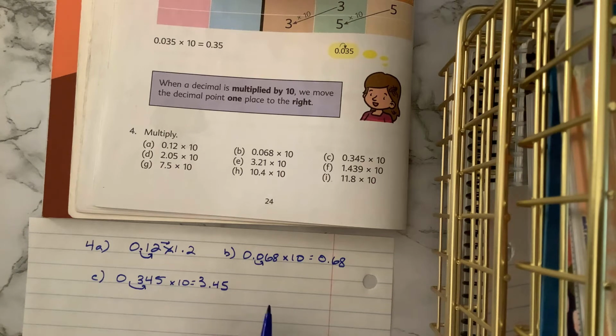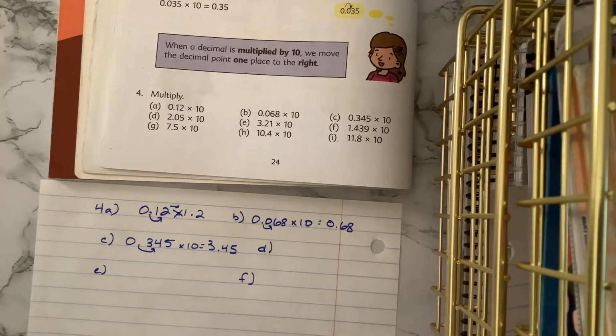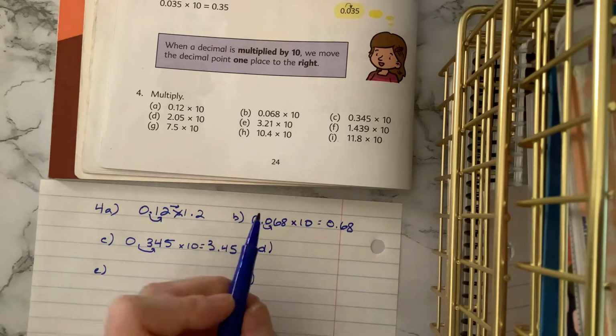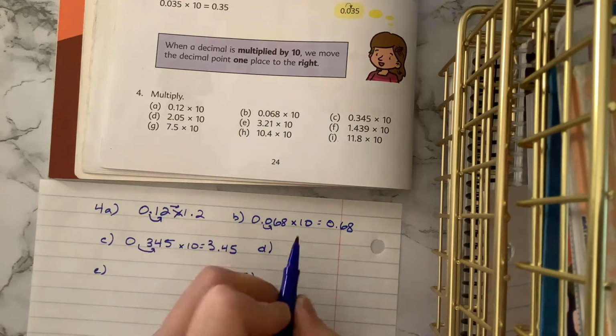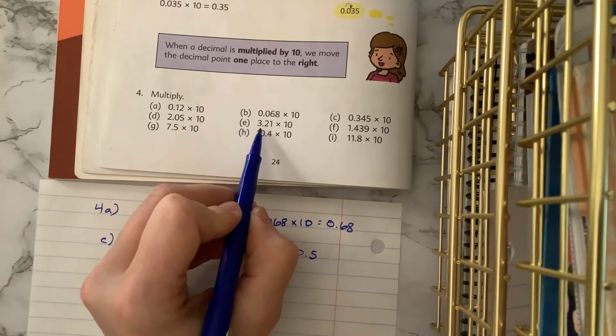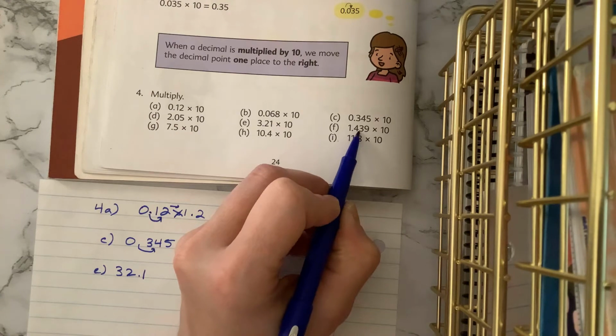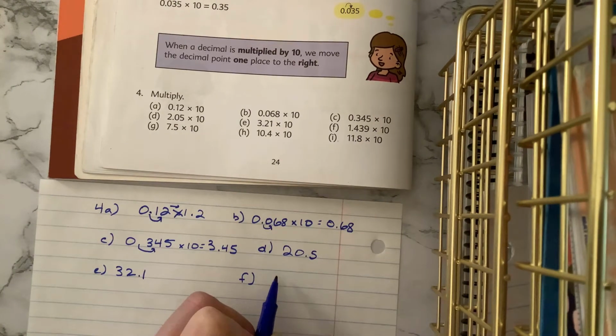I would like you to pause and try D, E, and F on your own, and then come on back and see how you did. So here you should have gone 1 to the right and gotten 20 5/10 for D. 1 to the right gets you 32 1/10 for E. 1 to the right is 14 39/100ths.